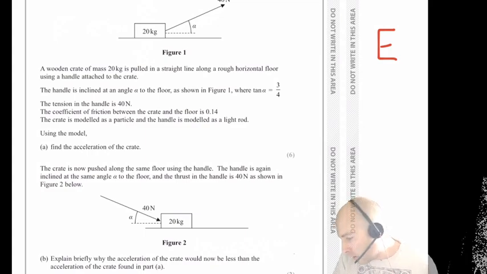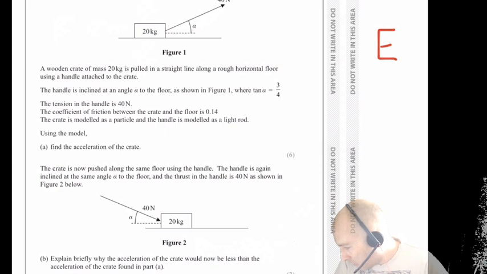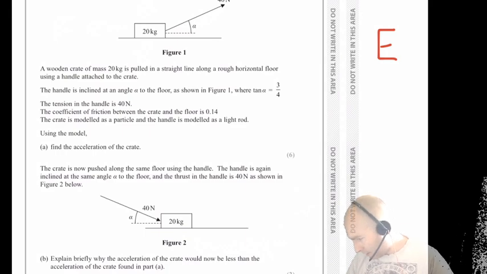So here we go, we've got some more. The vertical component 40 is now acting down instead of up. Therefore, the size of the reaction will be greater. Therefore, the friction will also be greater. Yeah, that's a good answer. Good answer there, Grace.